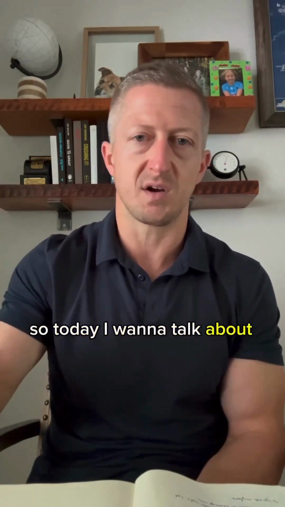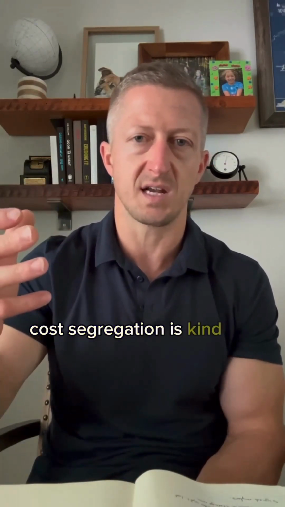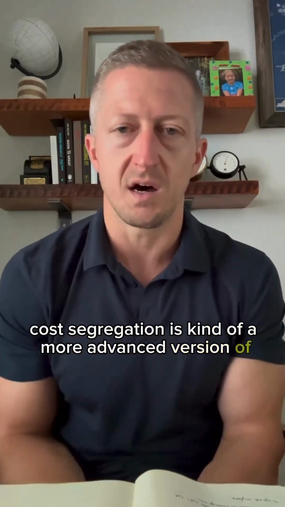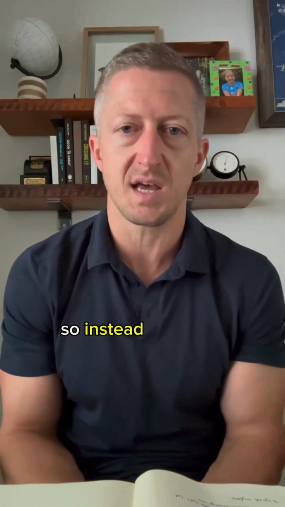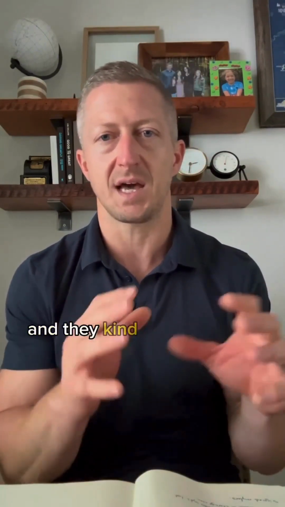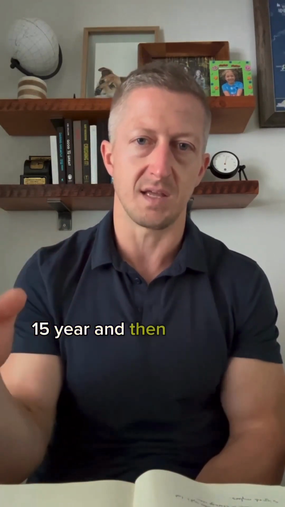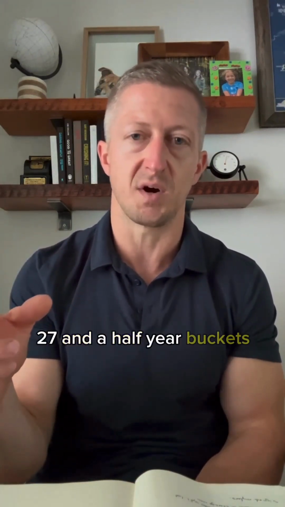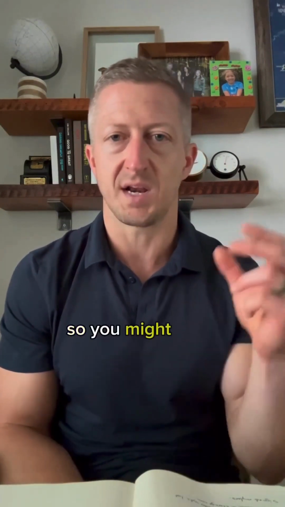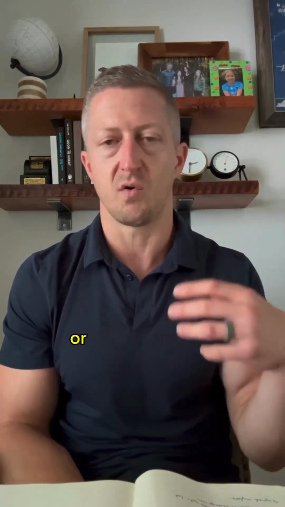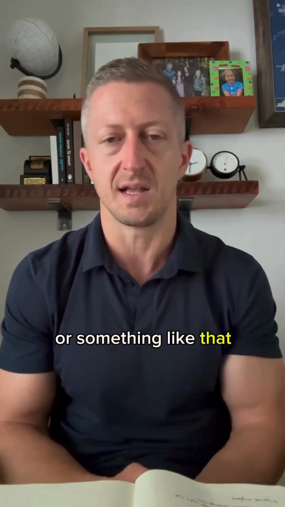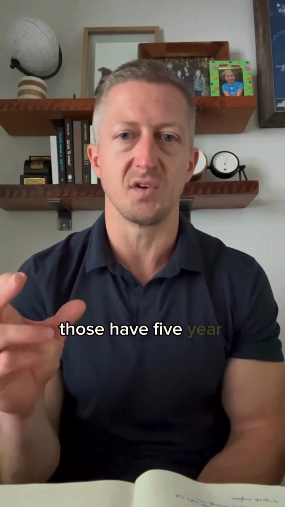So today I want to talk about cost segregation. Cost segregation is a more advanced version of this straight line analysis. With cost segregation, you hire an engineering firm, they come out and break down the building into 5-year, 15-year, and then the rest is all still the 27.5-year buckets, for lack of a better term. So you might have appliances or furniture or lighting fixtures or something like that. Effectively, those have 5-year lifespans.